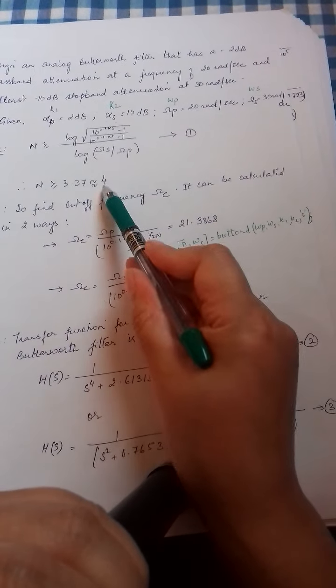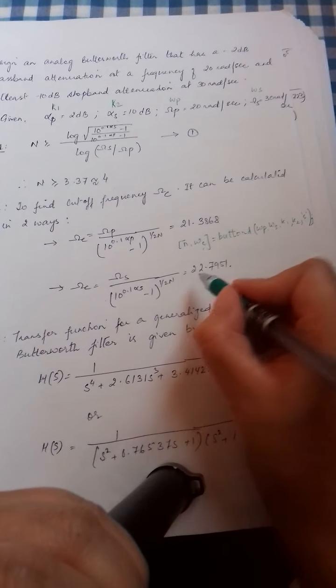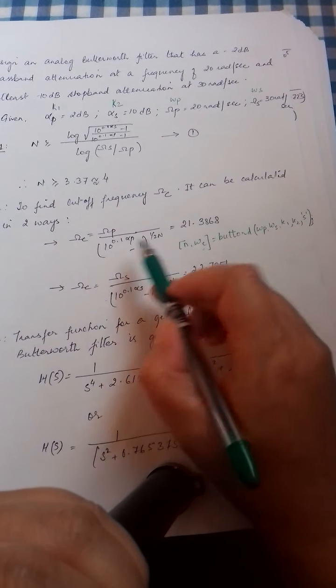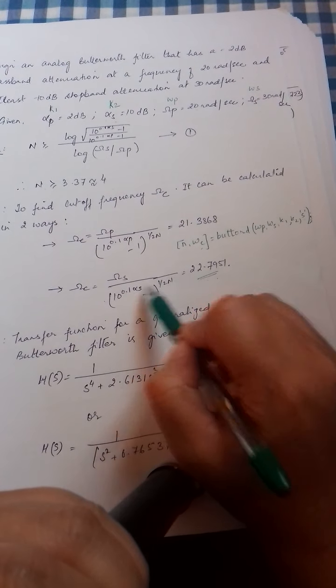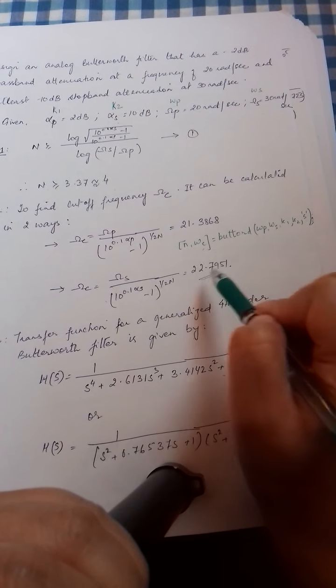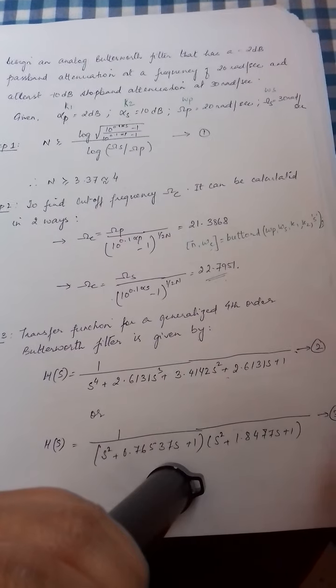You'll directly get n is equal to 4, and for omega c, you'll see that time it'll give you this value. It will not give you the passband parameters value. It'll give you the stopband parameters value. I'll show you why they choose this value. Okay.